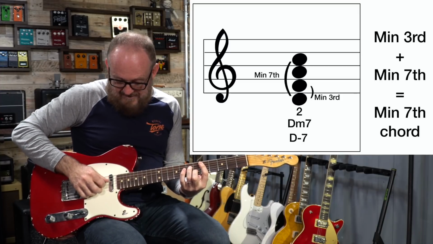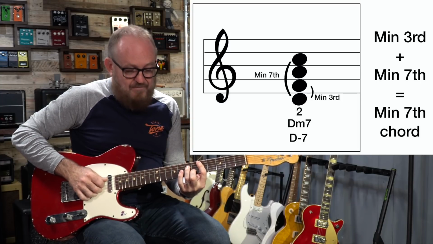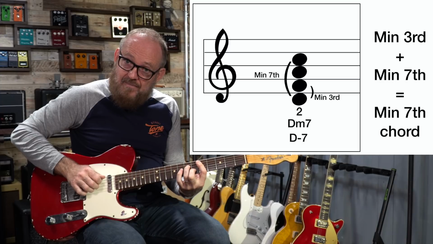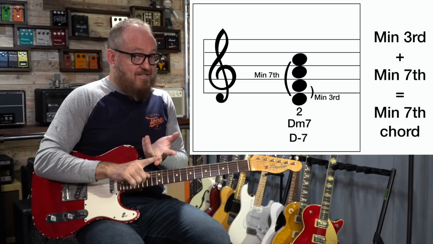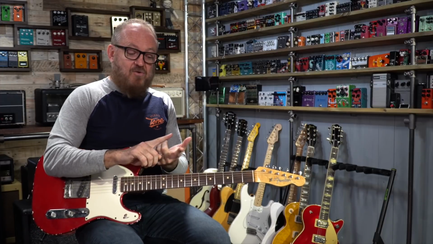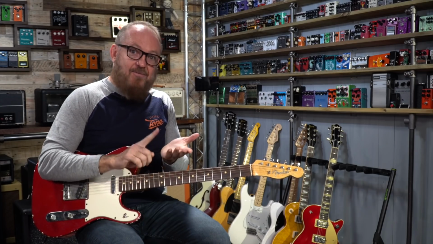So when we play it like this, we have the minor third here, minor 7th here. So the minor 7 has a minor third and a minor 7, okay? Major 7 chord has a major third, major 7. Minor 7 chord, minor third, minor 7.